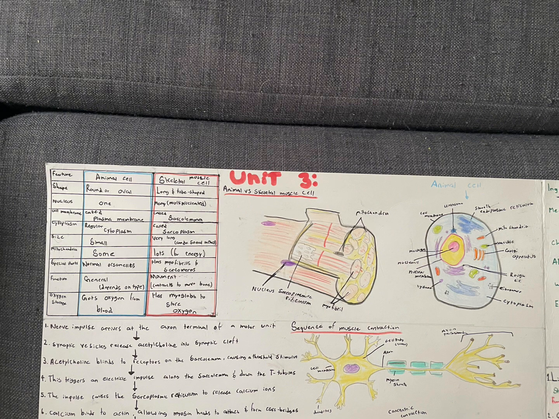Right away, you'll notice that skeletal muscle cells are huge in comparison. They are long, cylindrical, and multinucleated, meaning they contain multiple nuclei in a single cell.